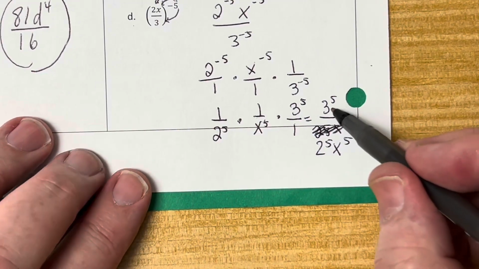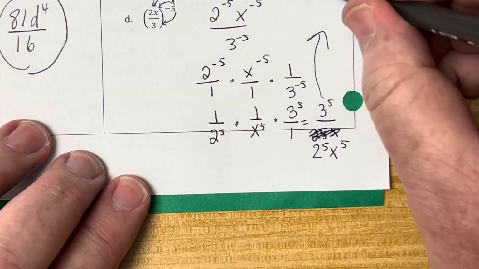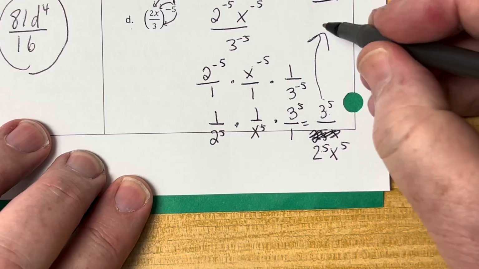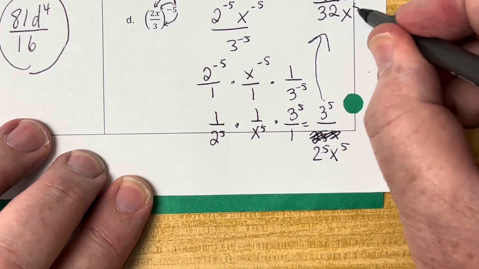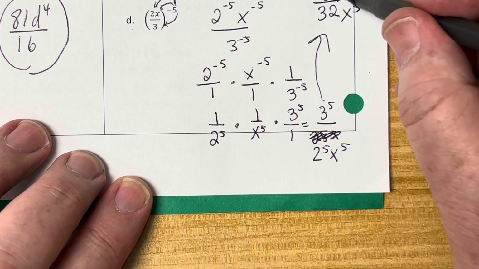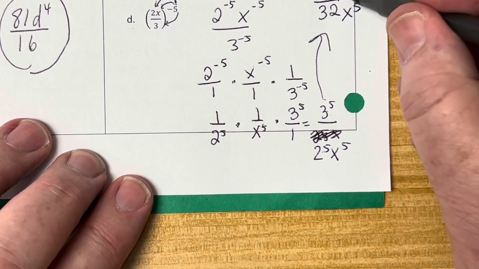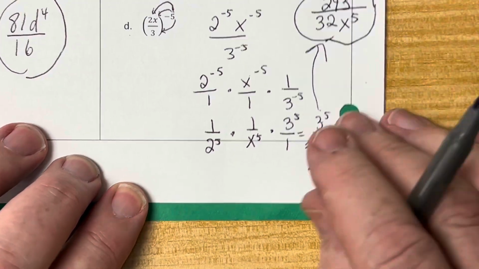Now, to simplify this further, I'm going to go up here with it. 3 to the 5th is 243 over 2 to the 5th is 32. And then x to the 5th we just keep as x to the 5th. If 243 over 32 reduced, we would want to do that. But this is in simplest form, so we are done at this point.